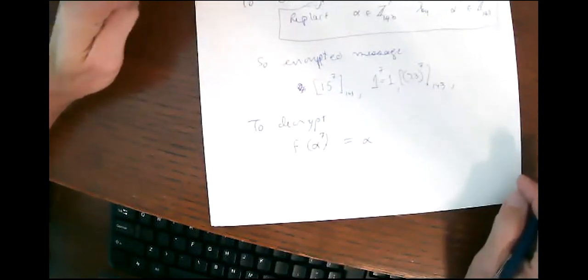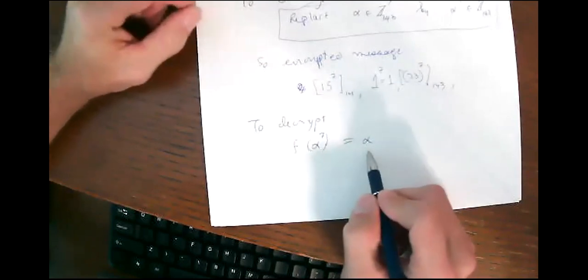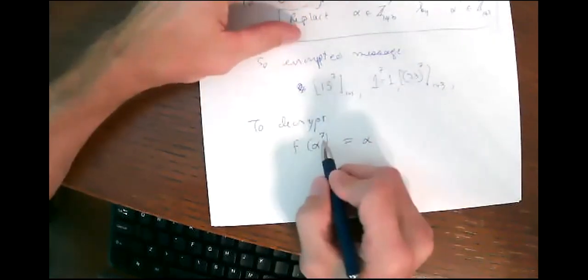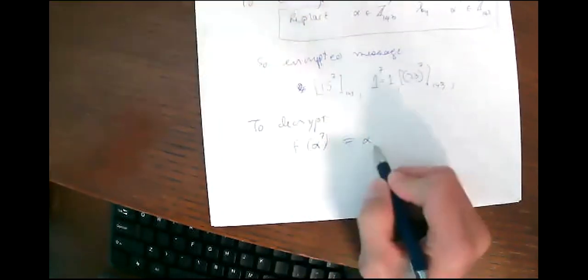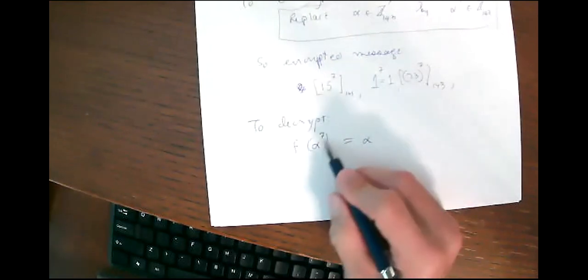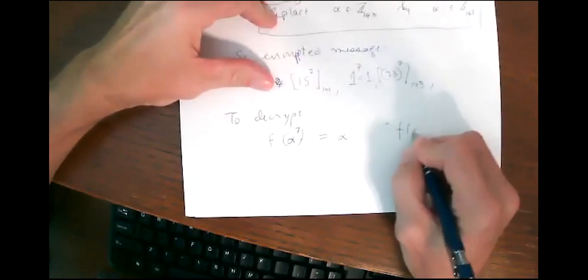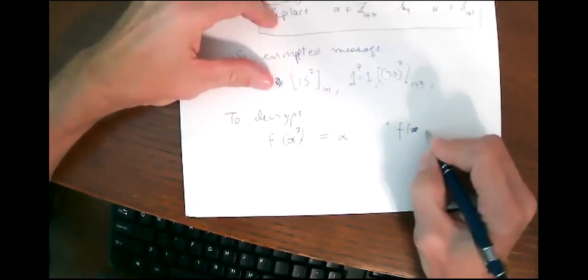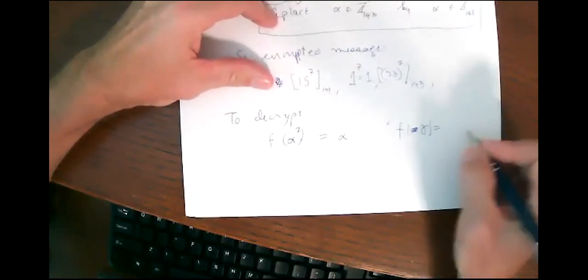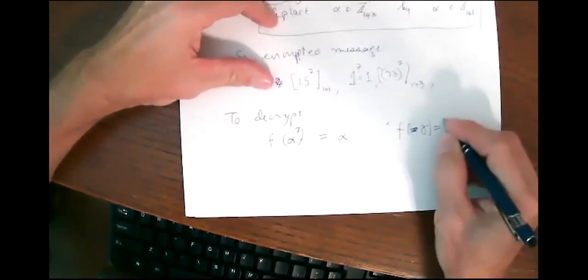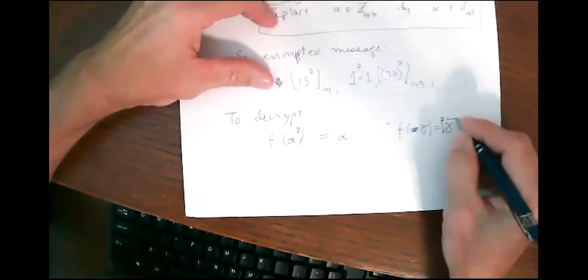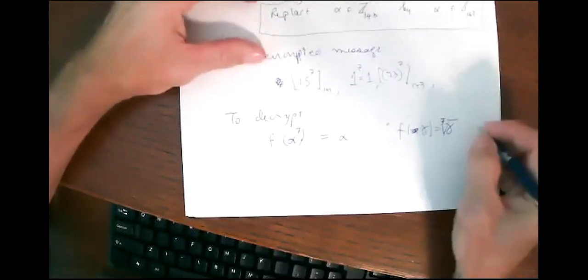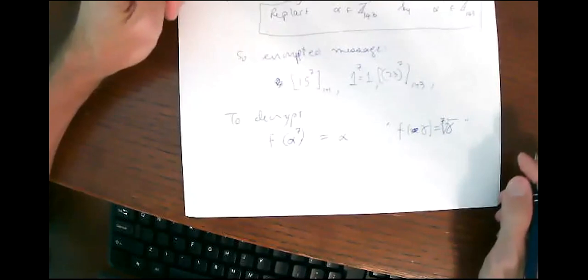I want to somehow get my original character, one character at a time, by taking the 7th power of alpha and using the 7th power of alpha to figure out what alpha is. In other words, what I need is for f of an input, I don't want to use Latin letters today, f of any input, that's a gamma, should be the 7th root of gamma. But I don't know how to extract roots, modulo 143.